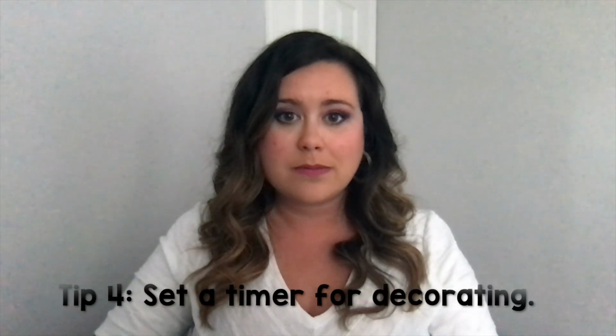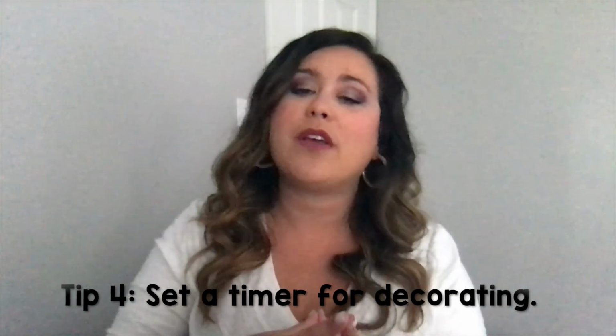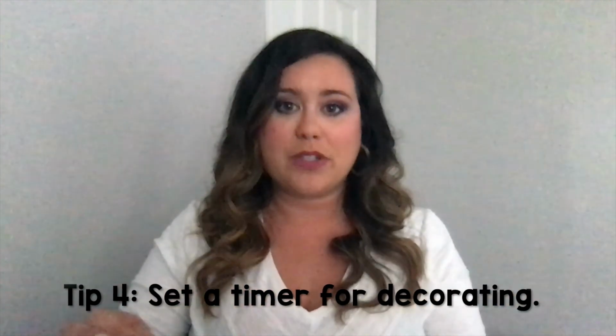Tip number 4. This is probably one of my favorites. Are you ready? Set a timer for decorating. From my experience, it will take 7th graders and probably other grade levels too, absolutely forever to decide on their backgrounds, their colors, their fonts, their themes, all of the things. We call this decorating in my classroom, decorating their slides.